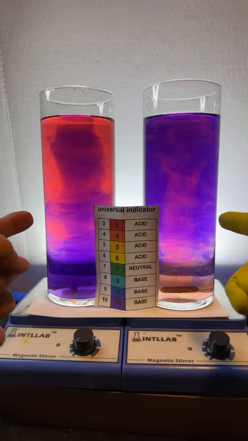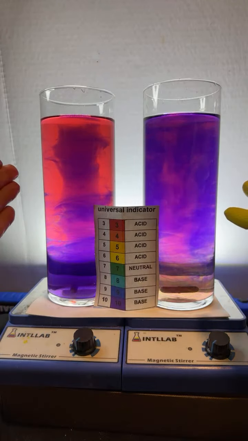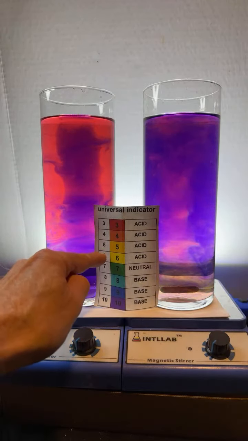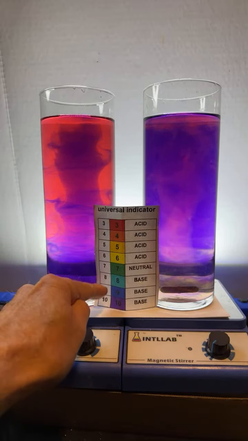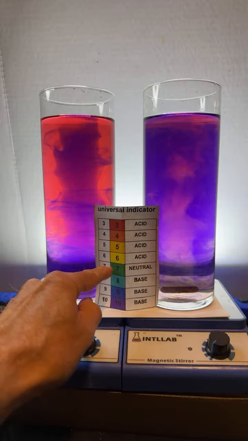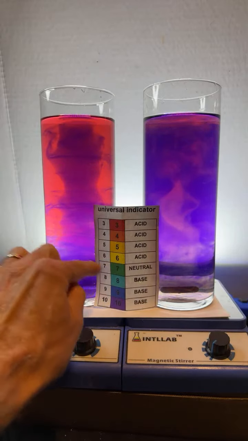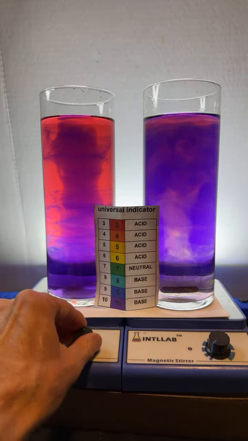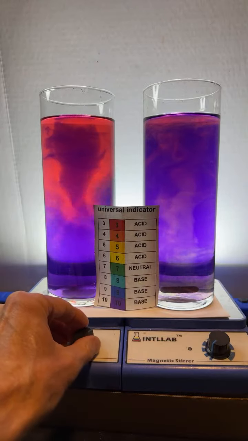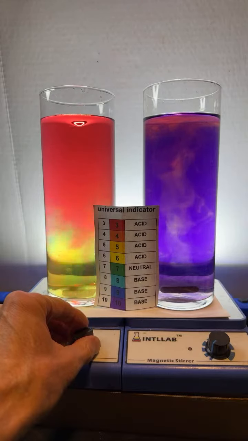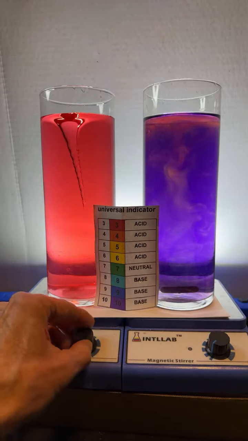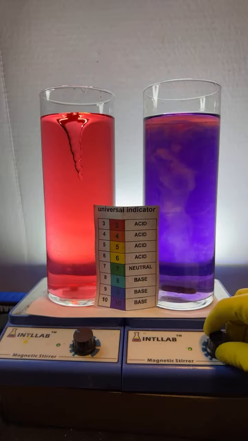So as I spin them, if we have an excess of acid, it'll be yellow, orange, or red. If we have an excess of base, it'll be aqua, blue, or violet. And if it's neutral, if they exactly balance each other, it'll turn green. Let's find out. Here we go. It looks like we had an excess of acid over there on the left. Let's see what happens over here on the right.